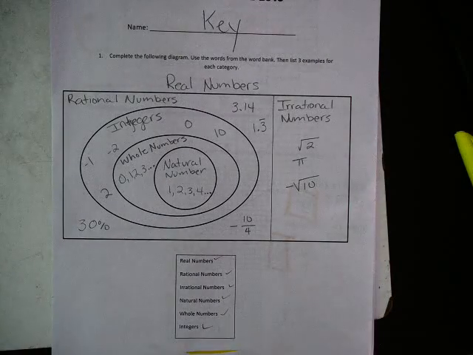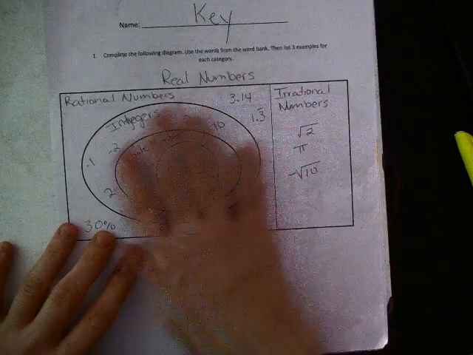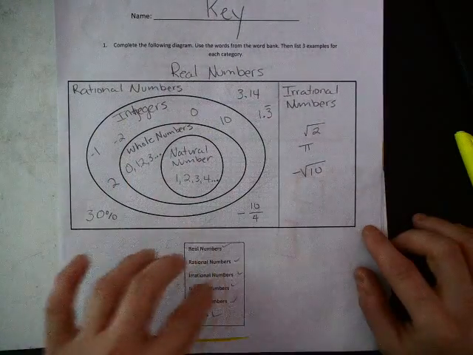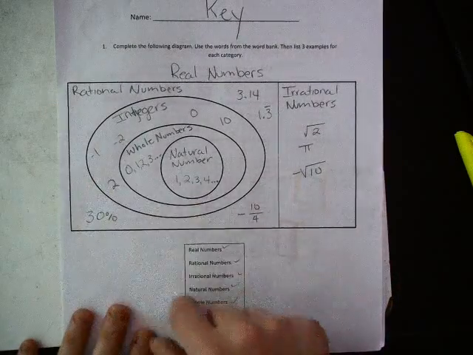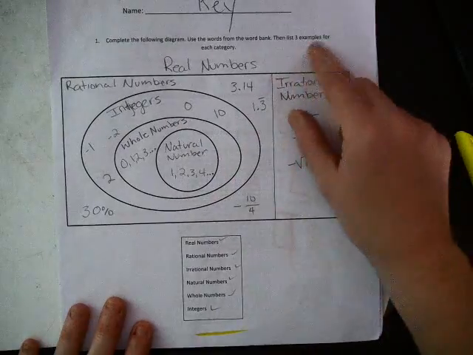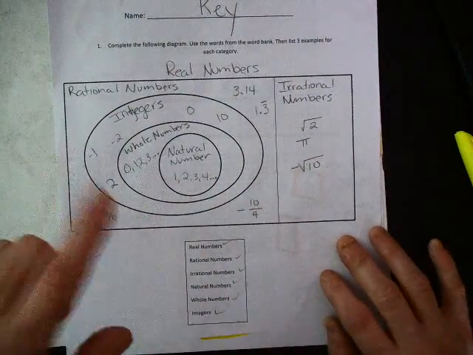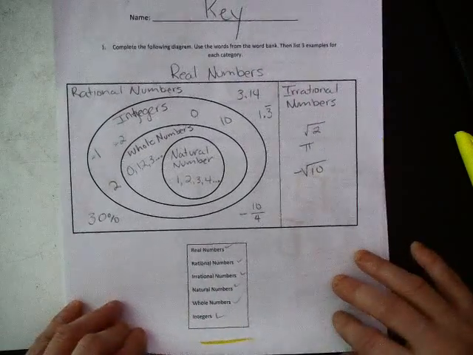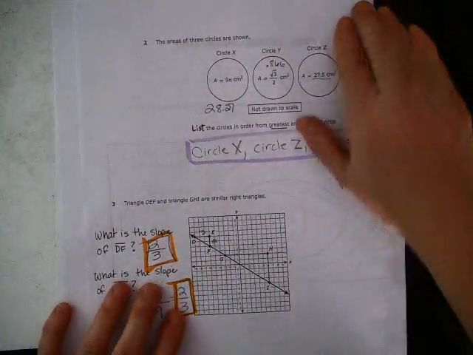Okay, 8th graders, this is your final review. You've seen this page, we worked it together, but this is your final review. You've seen these. All you had to do is label them, tell me, and then give me 3 examples. I gave way more than 3 examples, but you can have different ones, you can have the same ones. I don't care as long as they actually fit in the correct category.